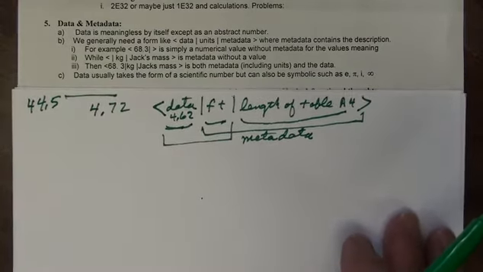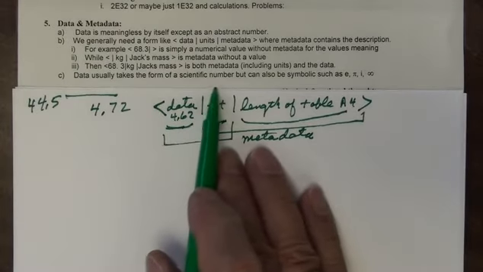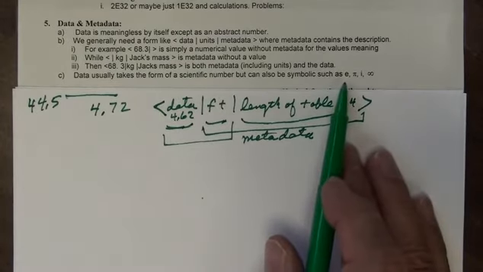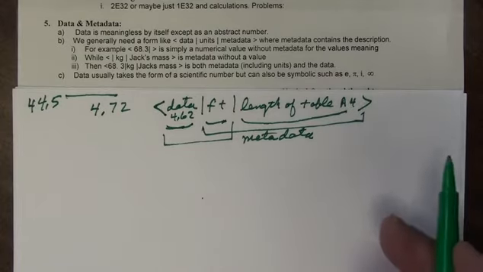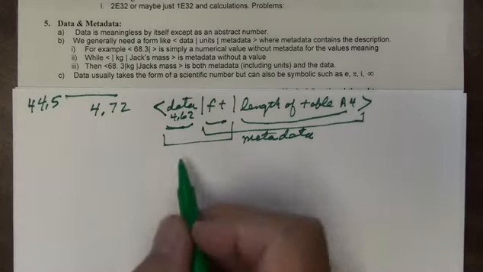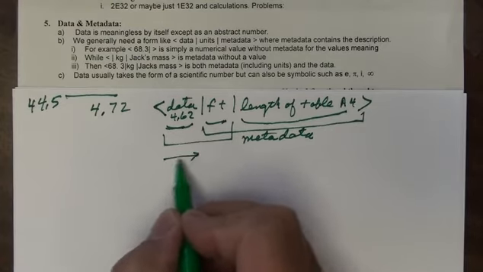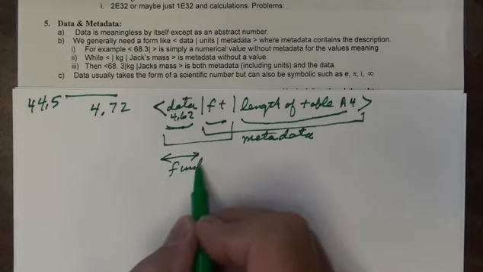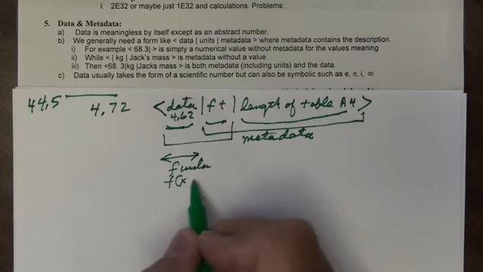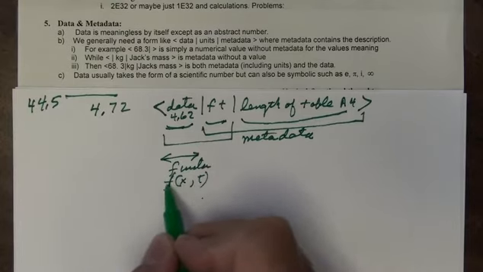The data usually takes the form of a scientific number, but it could be a symbolic number, like e or pi or i or infinity. It could also be a range. So you could say that your data was in a range from here to here. Your data could also be in the form of a function, like f of x and t, function of two variables.